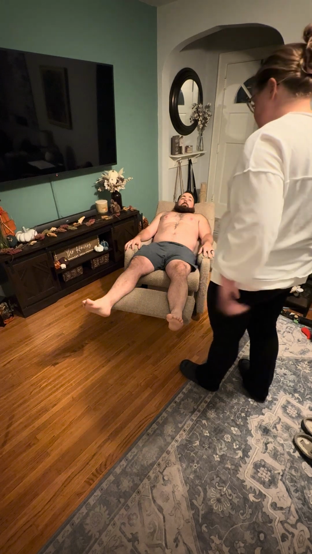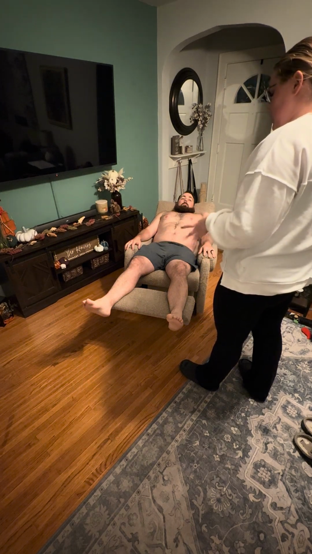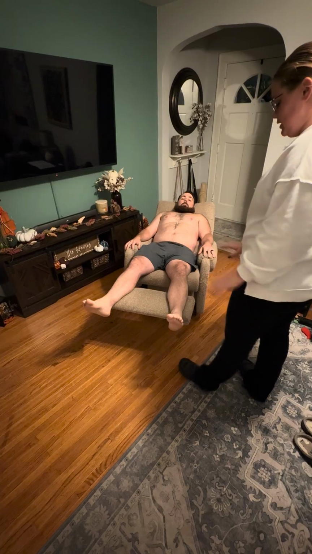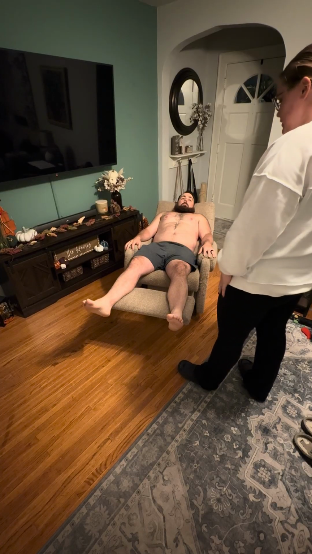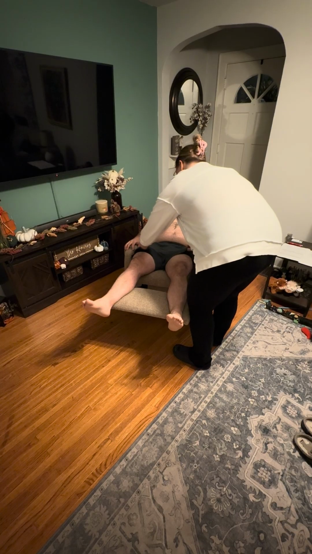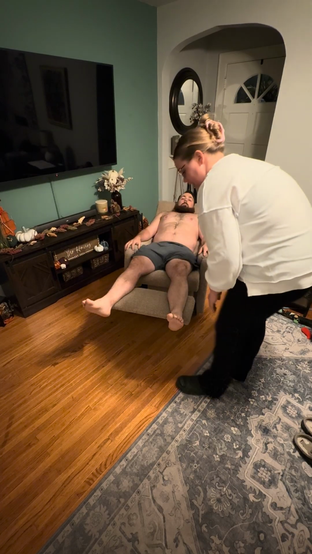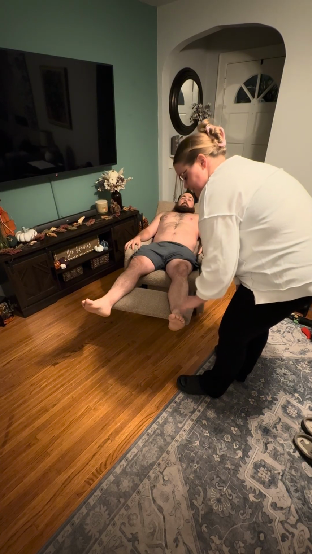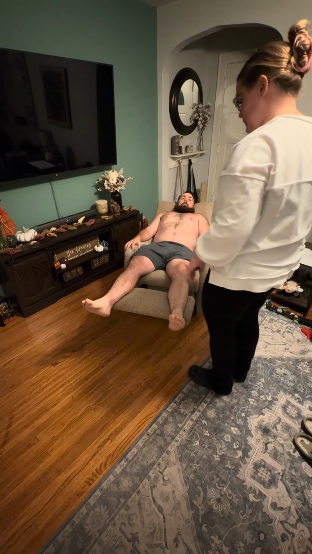I also didn't notice any blue blotchiness, redness, or anything like that on your legs. I'm also going to look at, sorry, I'm going to lift your shorts up a little bit. Okay, you have even distribution of hair down your legs, feet, and toes.